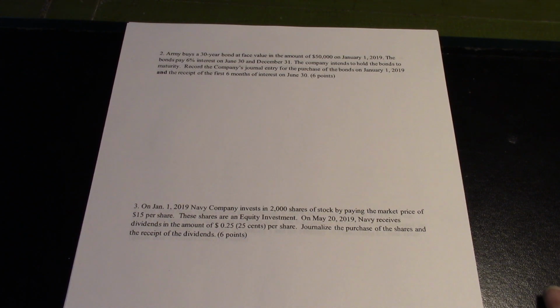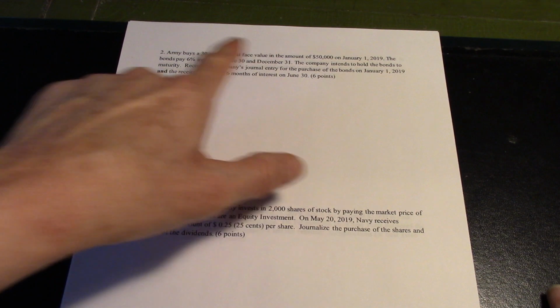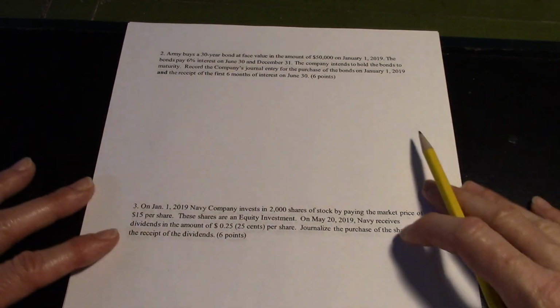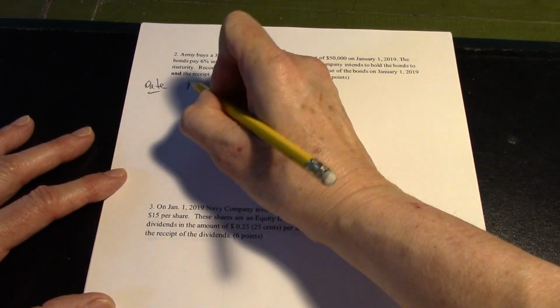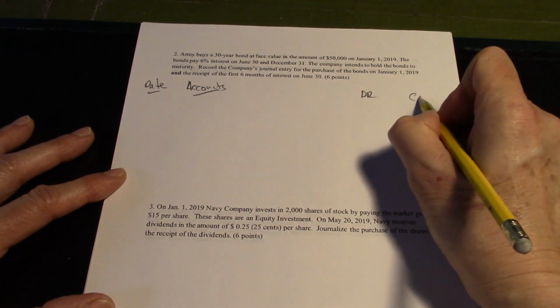Company intends to hold the bonds to maturity. Record the journal entry for the purchase of the bonds, and the receipt of the first 6 months interest on June 30. Okay, so just 2 journal entries. That's easy enough. Date, accounts, debit, and credit.